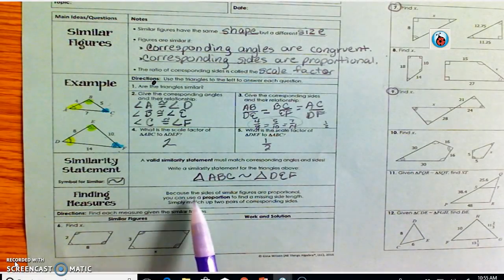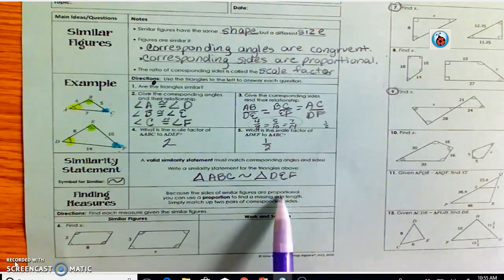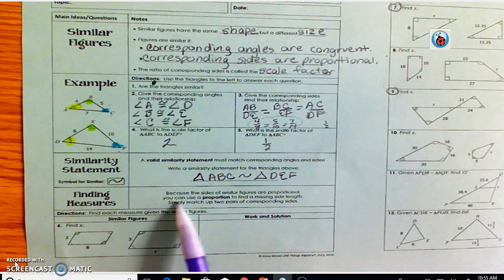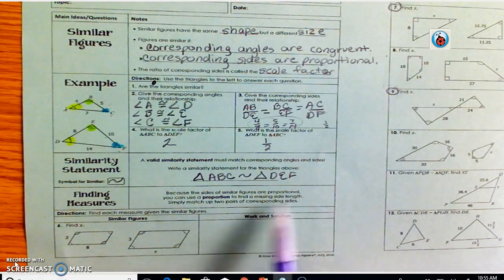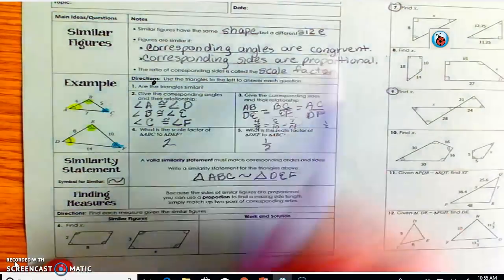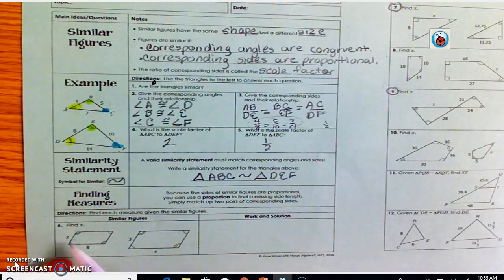The next part, finding measure. Because the sides of similar figures are proportional, you can use a proportion to find the missing side length. We just match up the pair of corresponding sides. So, if you take a look, first of all, are the angles congruent? Here we have one arc. Those are congruent.